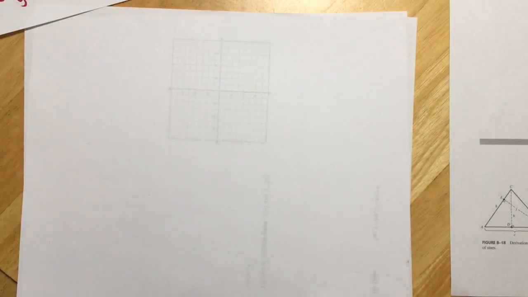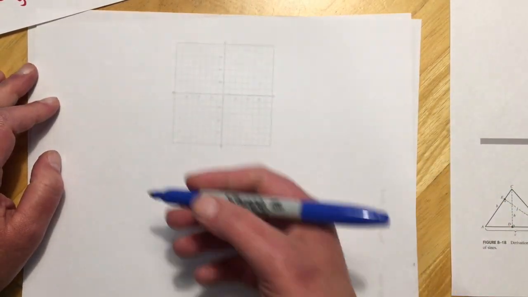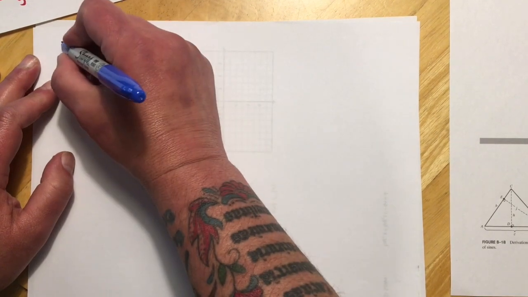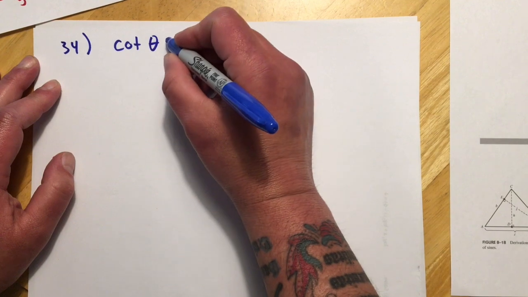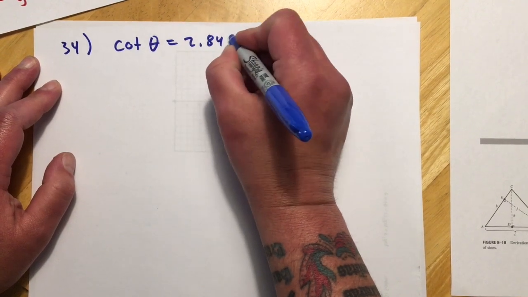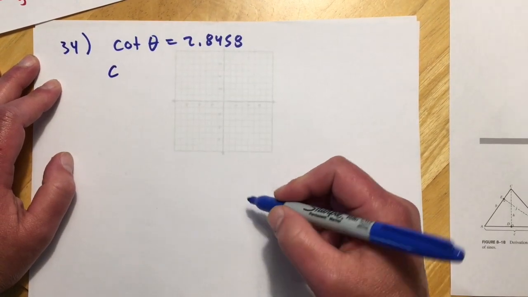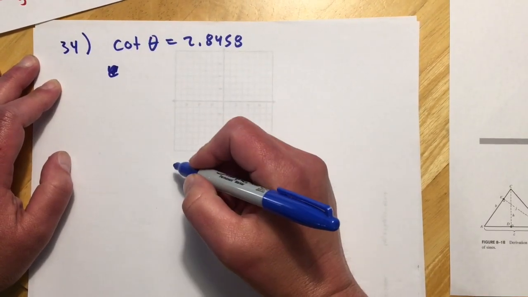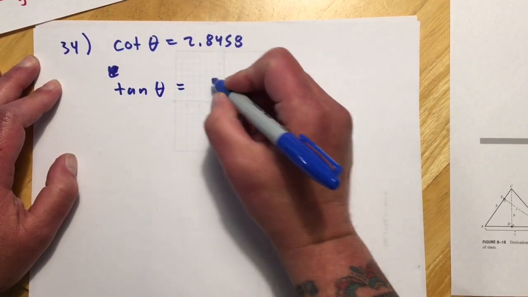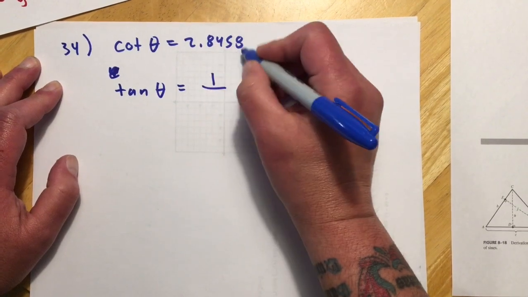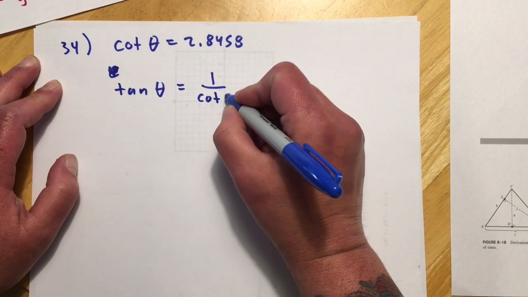Okay, and this last one, number 34, is the same thing, except it's cotangent, secant, and cosecant. So let me show one of those. So 34, we have cotangent of theta equals 2.8458. So in this case, we don't have a cotangent button, so we need to do tangent. So we're going to do tangent theta would equal 1 over this value, because remember it equals 1 over cotangent. Let me write that out.